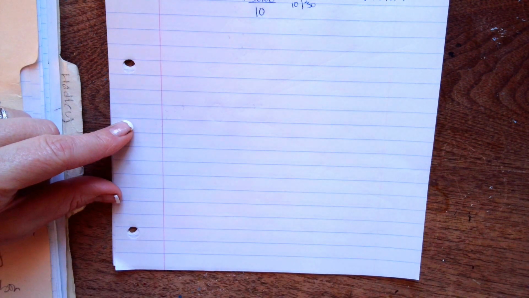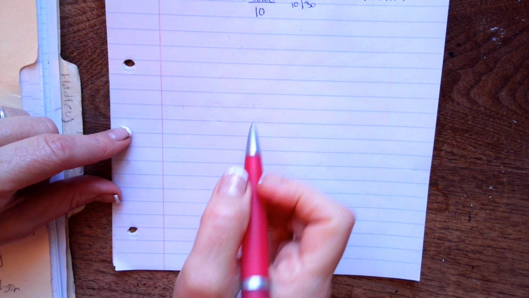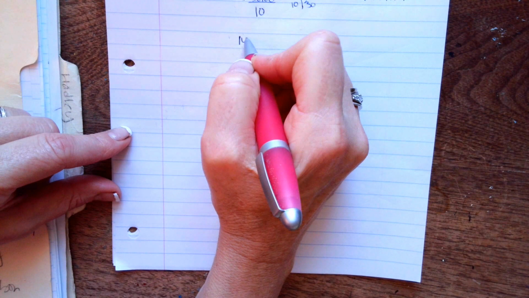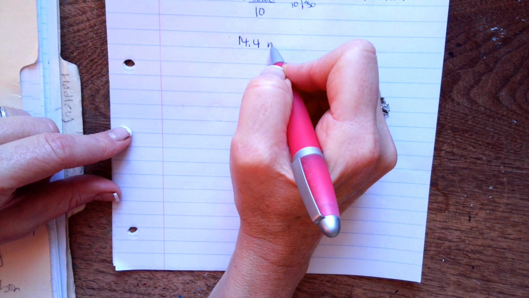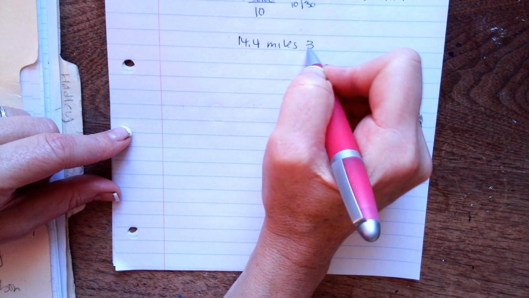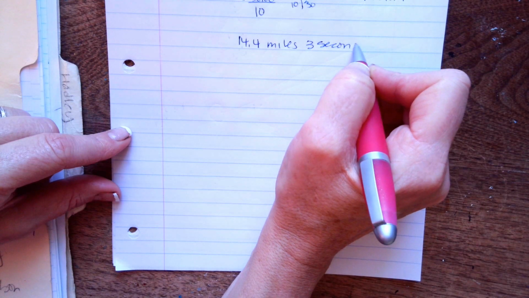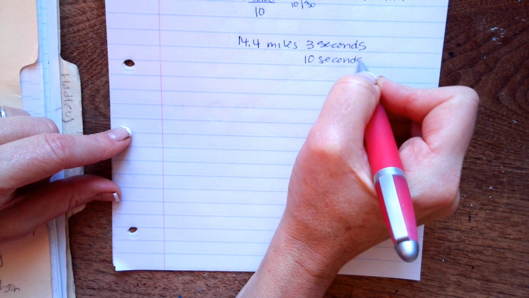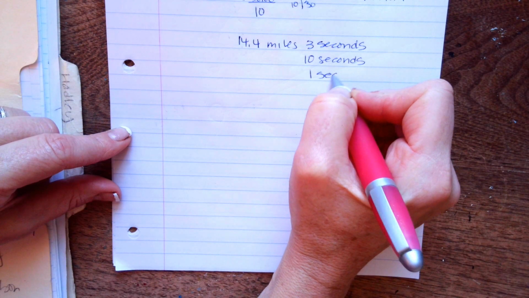Let's see. The next thing is, if you go 14.4 miles in 3 seconds, how many would you go in 10 seconds? Or how many would you go in 1 second?